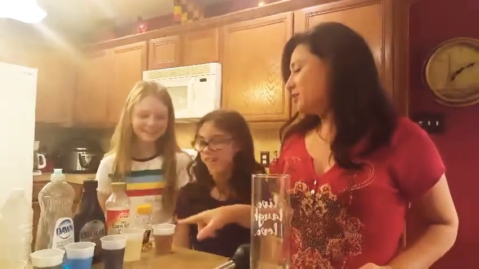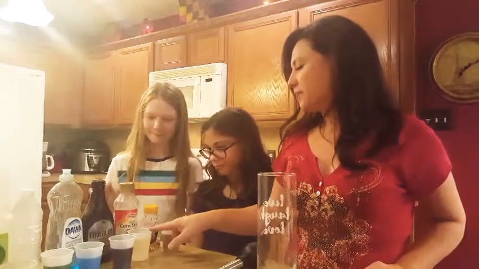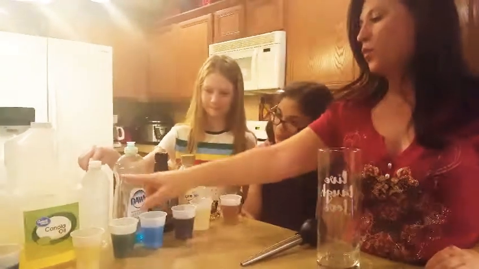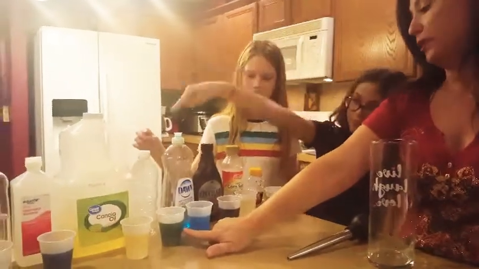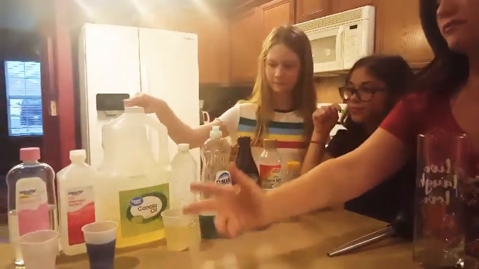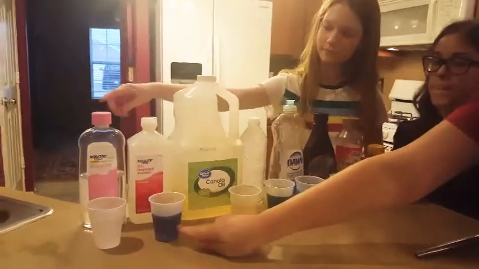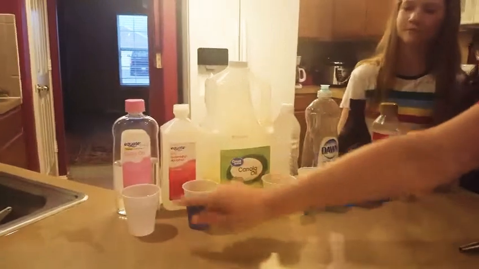For our next experiment, I have my two wonderful assistants, and we are going to make the biggest liquid layer concoction that we can. So we're going to be using honey, corn syrup, chocolate syrup, Dawn dish soap, and water colored green, canola oil or vegetable oil. We have rubbing alcohol, dyed blue, and baby oil.